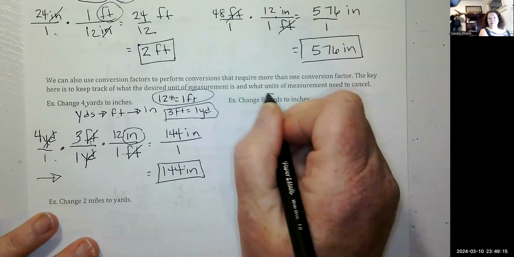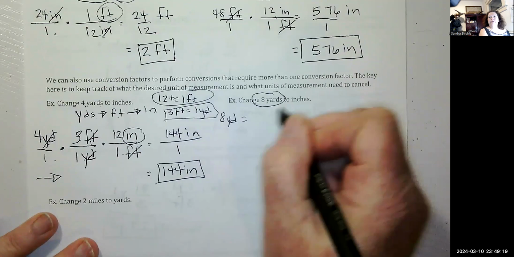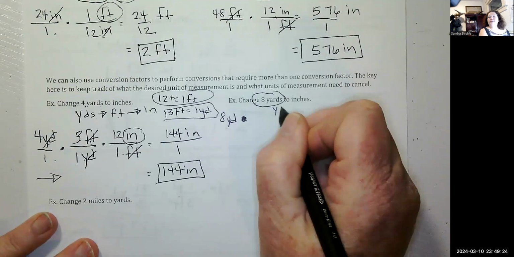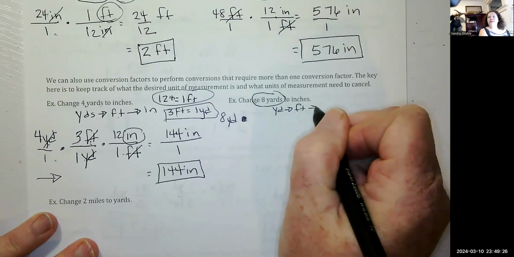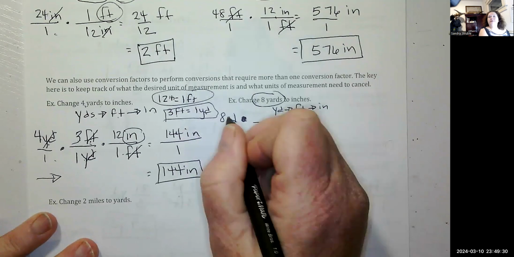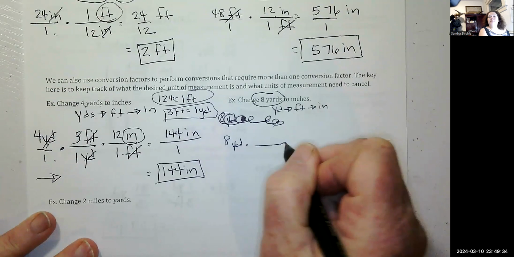Okay, we're going to start with what they're giving us, 8 yards. And we're heading to inches. So we're going to have to go yards to feet to inches. All right, so I'm going to need two conversions here. I didn't give myself much space. Try this again, y'all. Sorry about that.